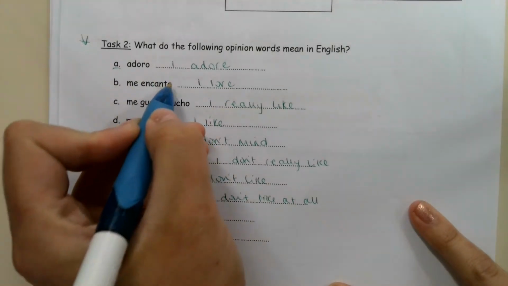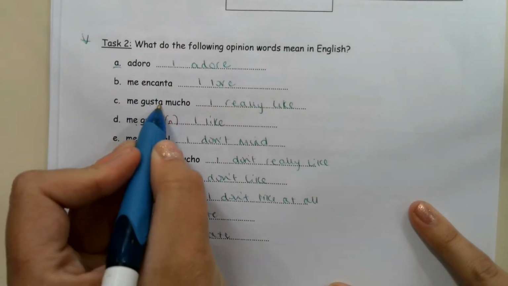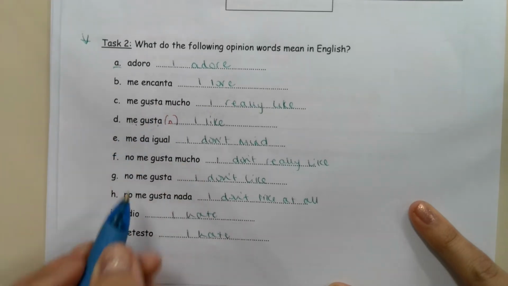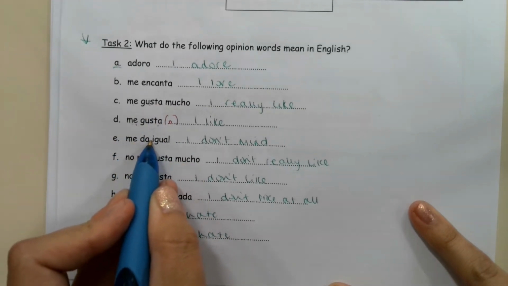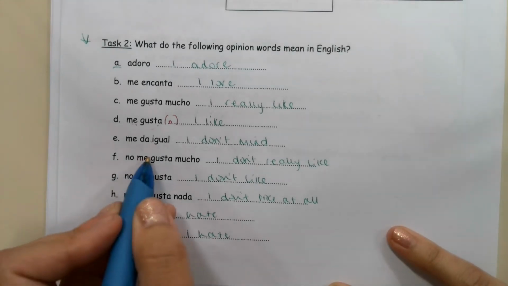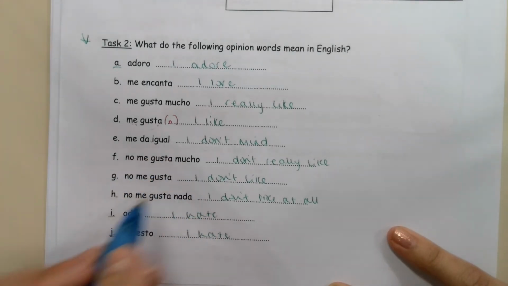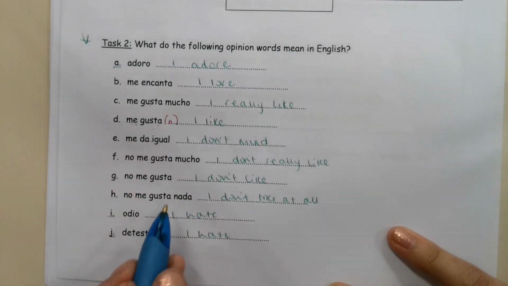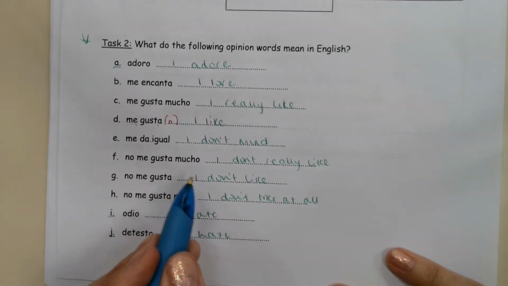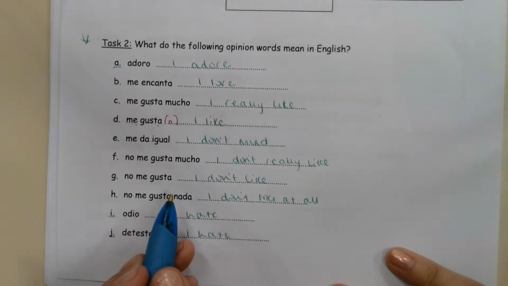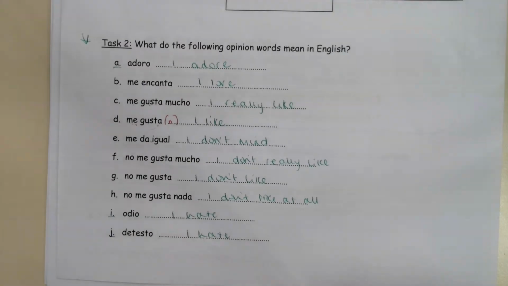All of them do that. Me encanta, me encantan. Me gusta, me gustan. Me da or me dan, igual. No me gusta or no me gustan mucho. For each of those as well. No me gusta, no me gustan, and no me gusta or no me gustan nada. So hopefully those make sense.